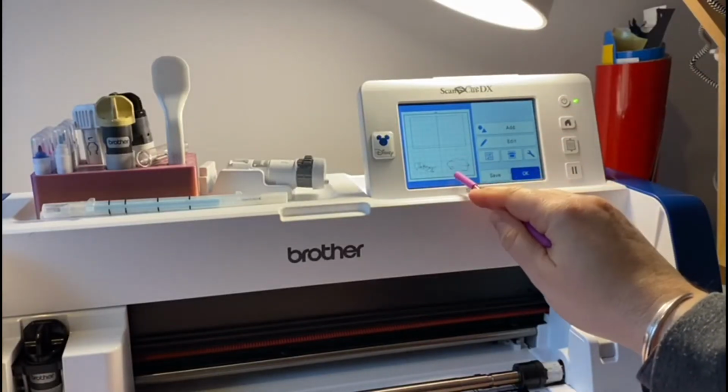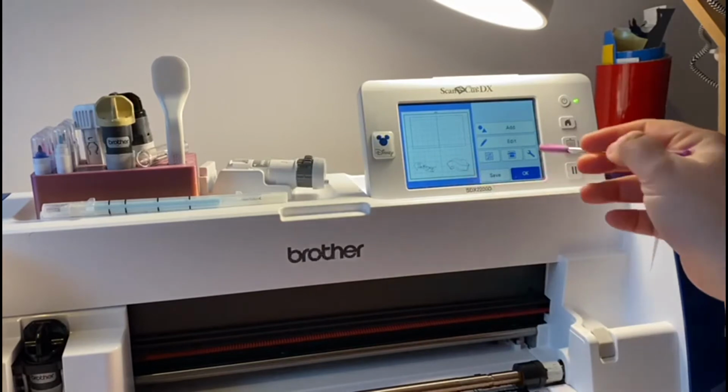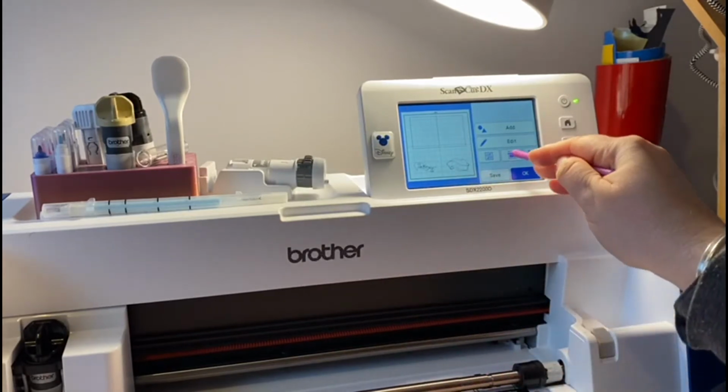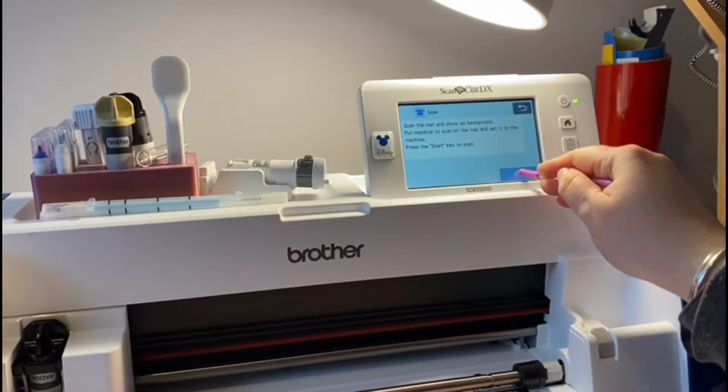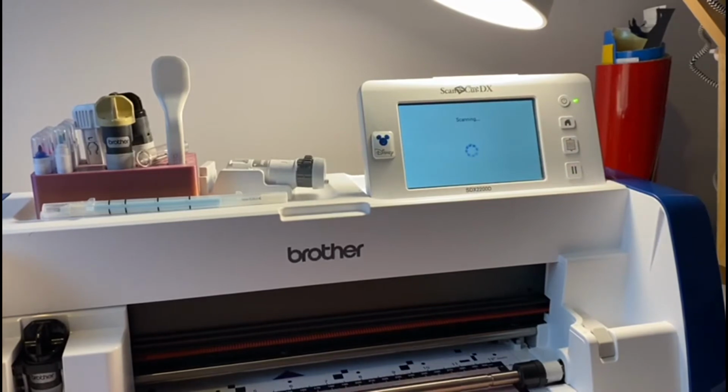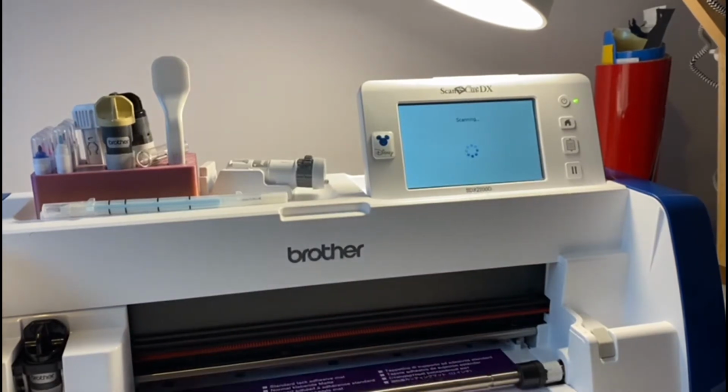So before I cut anything, what I will do is scan the mat with the card on it, just to see that everything's sitting in the right place. That will pull the mat through and show me on the screen my card placement and my design placement.